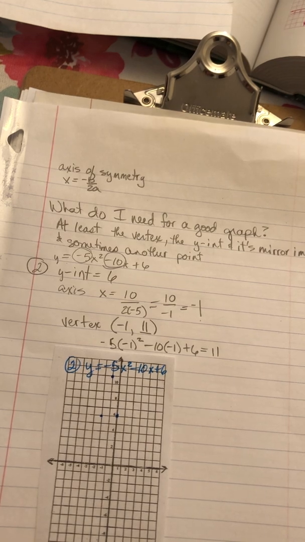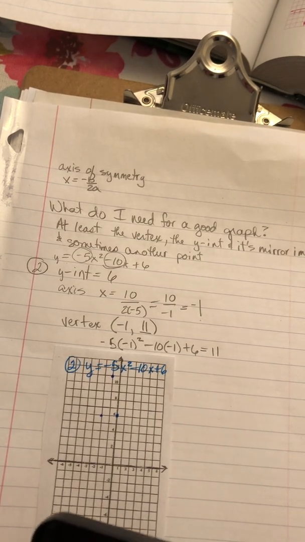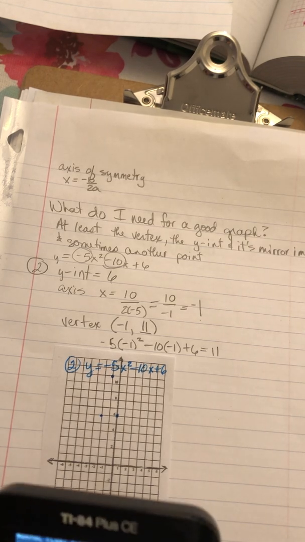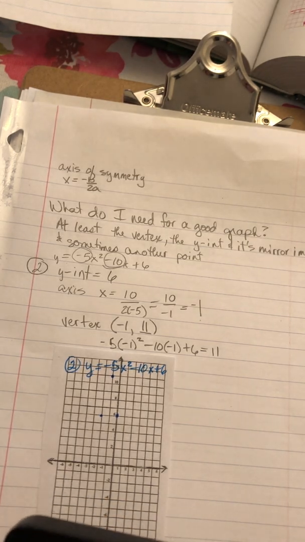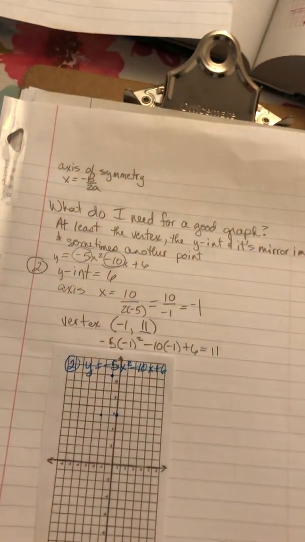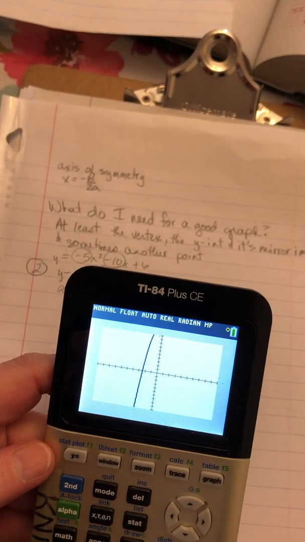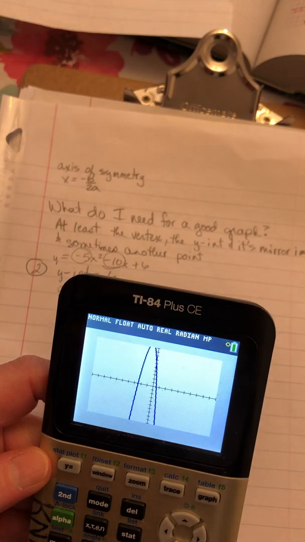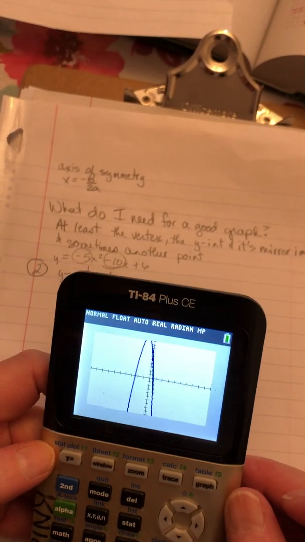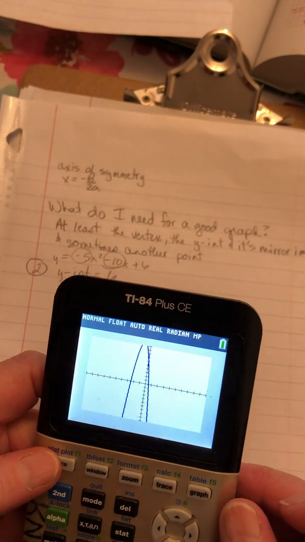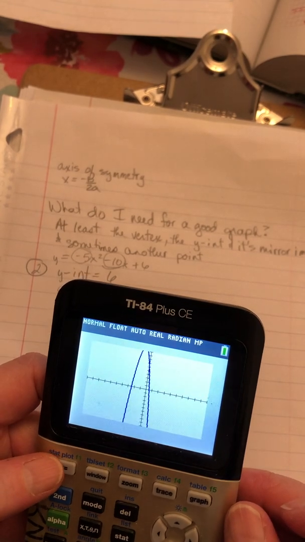Negative 5x squared minus 10x plus 6, graph. Oops, what did I do wrong? Y equals. Oops, that's a negative. There we go. Okay. All right, tall, skinny one. But remember, we already knew our vertex was at 11, and this only goes to 10.